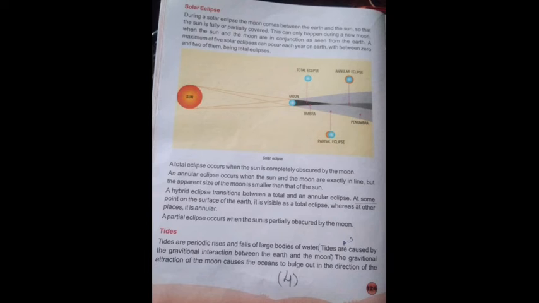Now see page number 124, solar eclipse. During a solar eclipse, the moon comes between the earth and the sun. In lunar eclipse, we saw the earth was between the sun and the moon. But now the moon will come between the earth and the sun, so that the sun is fully or partially covered.